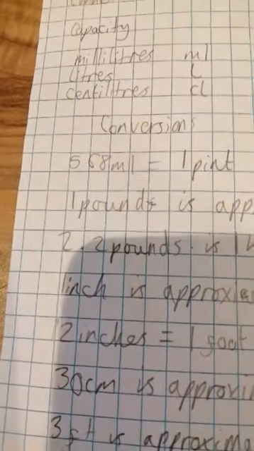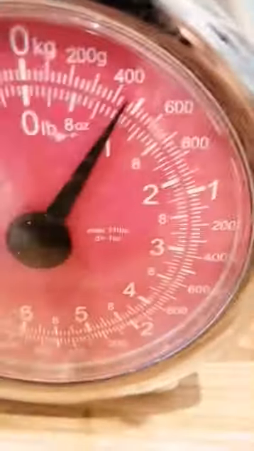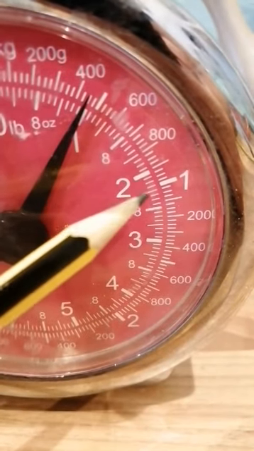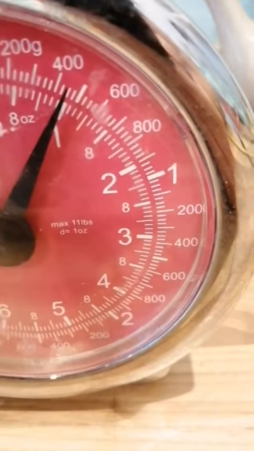So 1 pound is approximately 500 grams, and something as well you need to remember, 2.2 pounds, so 2 whole and 2/10 in pounds, is the same as 1 kilogram. So if you look at, we've got the 1 on the outside, and it's the same as 2.2 pounds right there on the inside.